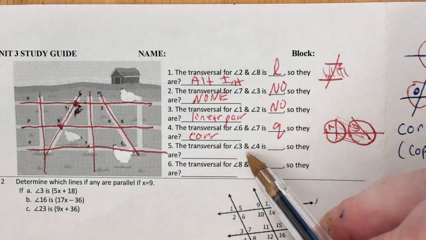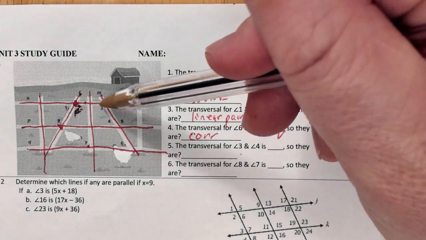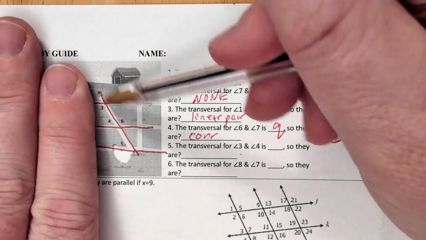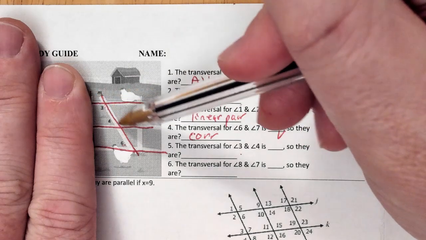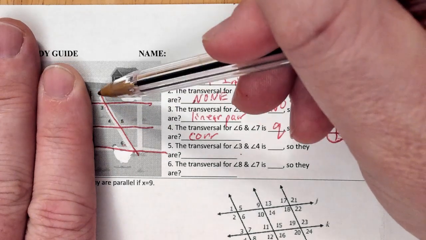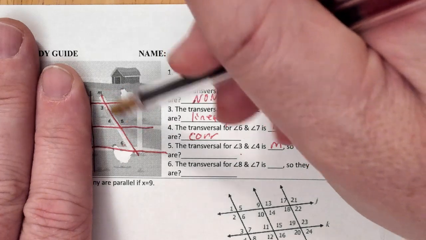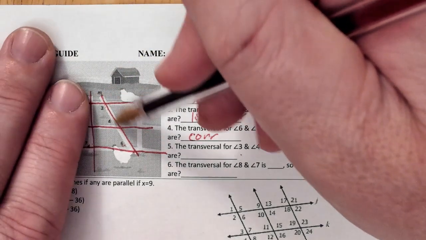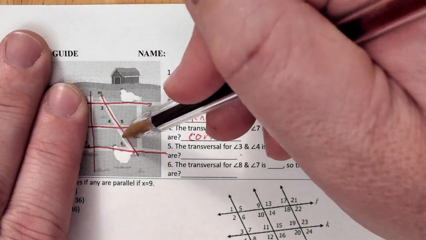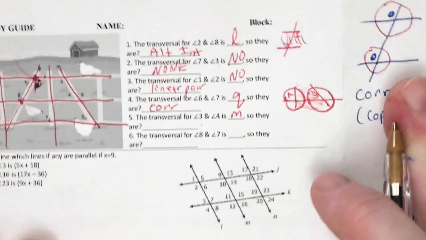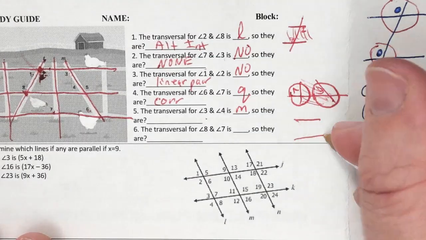And number 5, we have 3 and 4. Here's 3, here's 4. So if I just cover this up, 3 and 4, what train did you take to get from 3 to 4? That would be the M train. And those right there, if I just focus just on that, nothing else, they're on the same side, and they're both inside of these lines right here. So if I redrew this, you might be able to see a little better.